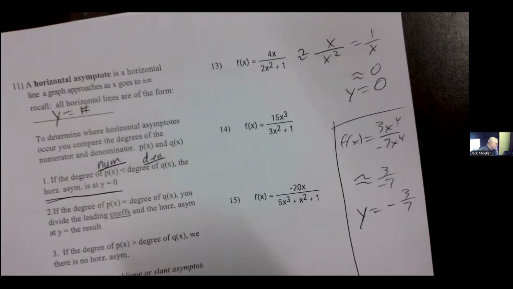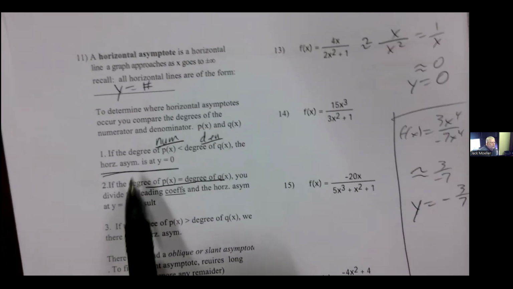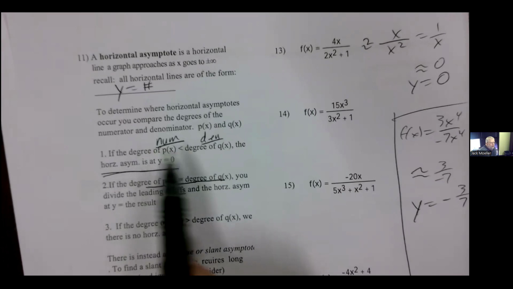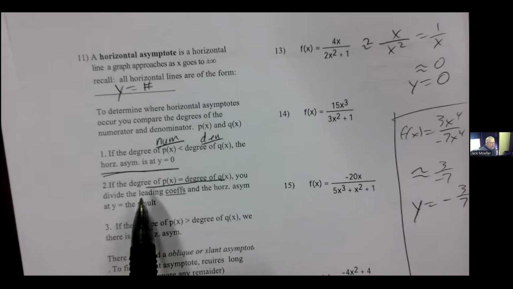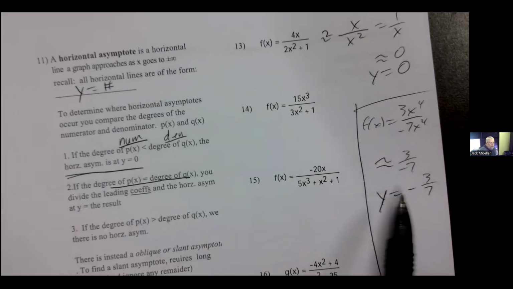That's if the degrees are equal. Okay, so case one, the degree of the top is smaller than the degree of the bottom. Horizontal asymptote is always at y equals 0. If the degrees are equal, then you divide the leading coefficients, and then your horizontal asymptote is at y equals whatever that number is. So like over here, that would have been at y equals -3/7.